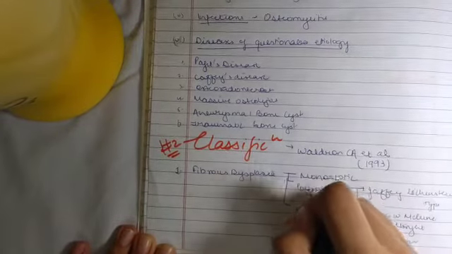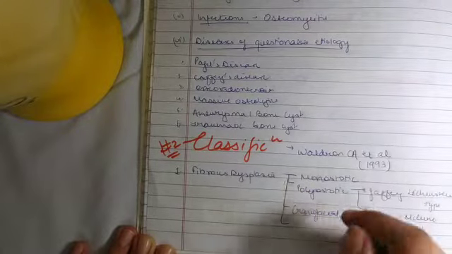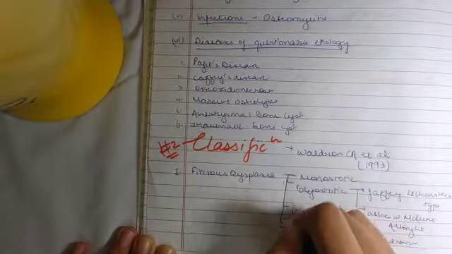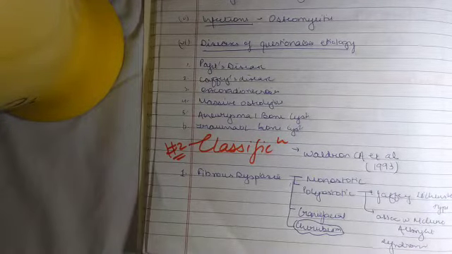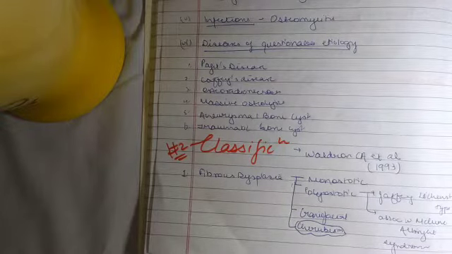Then it is also craniofacial. Then it is also cherubism. Now, this is a questionable thing. Basically, cherubism is juvenile fibrous dysplasia. If you look at it, it is familial juvenile fibrous dysplasia. We'll discuss when we talk about cherubism in next video.